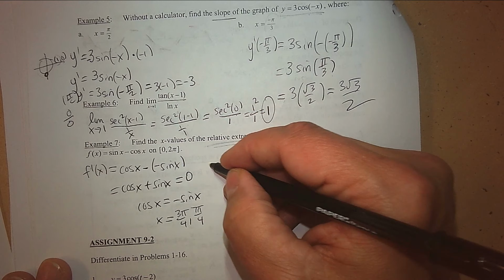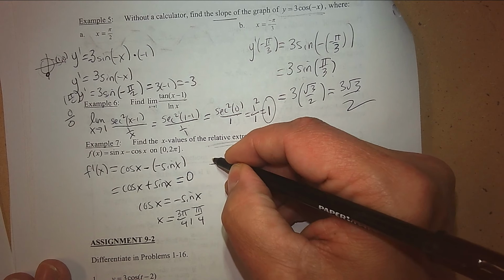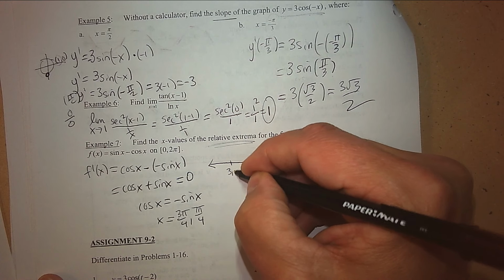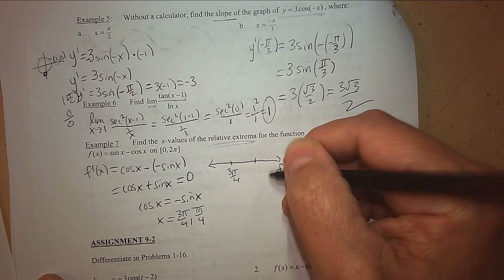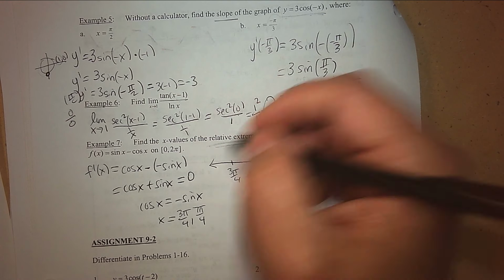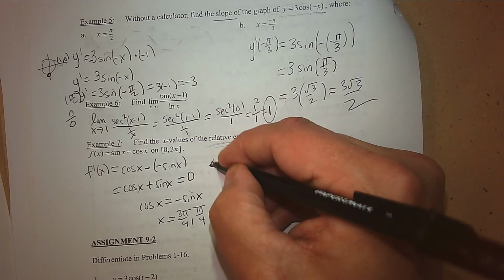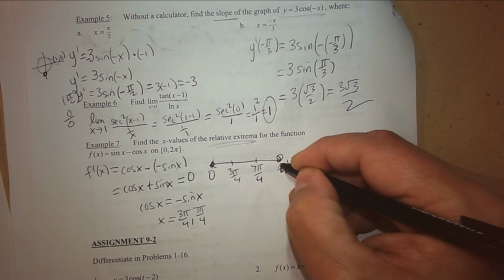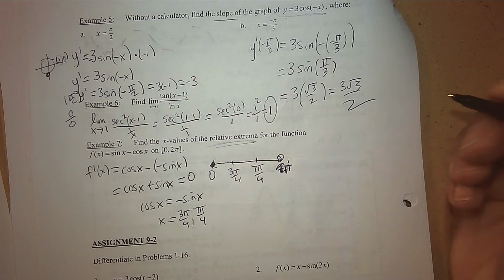We're now going to draw a number line, a first derivative number line. Hooray. Yay. And we're actually going from 0, and it's included, to 2 pi. So it doesn't go forever in both directions. It goes 0 to 2 pi.